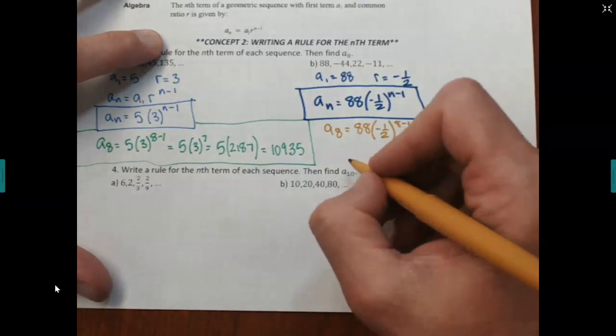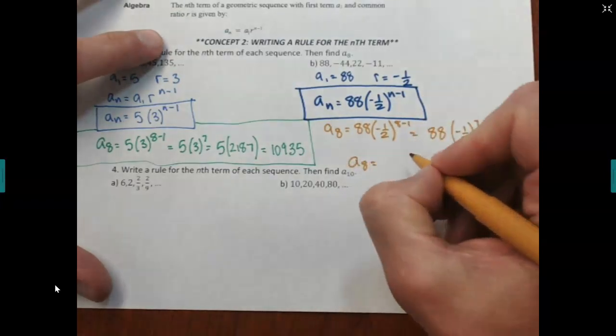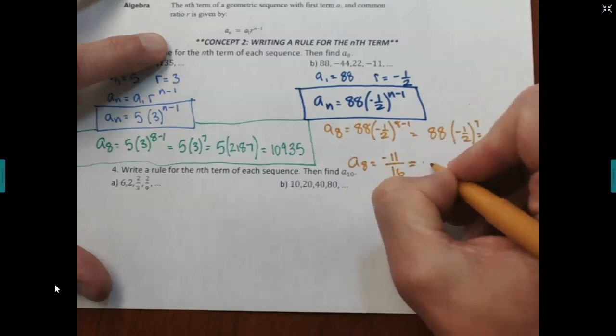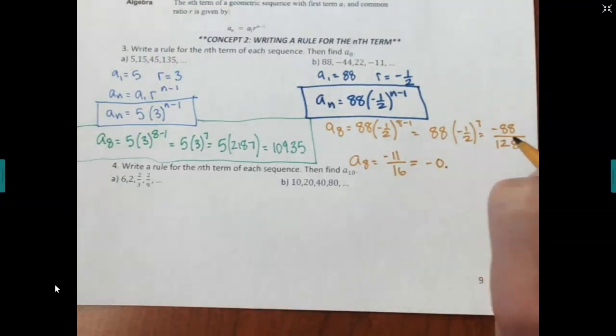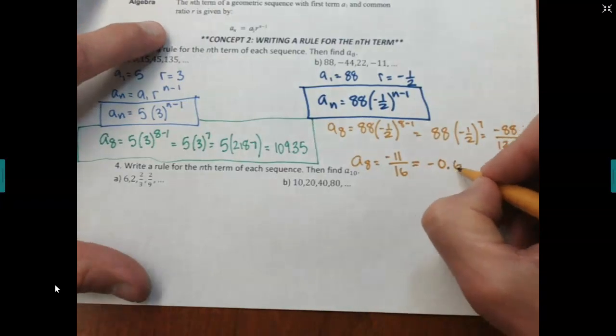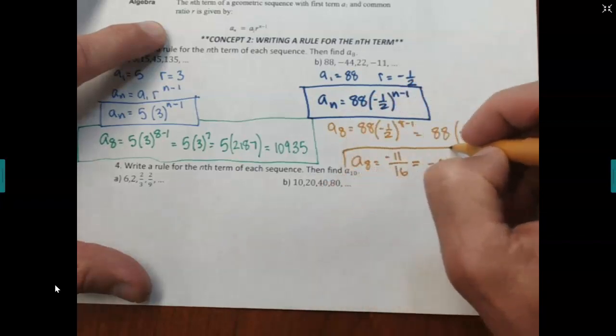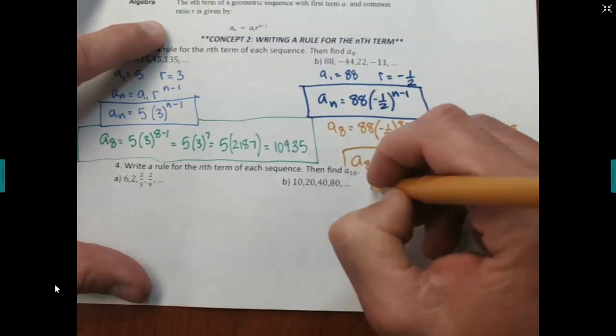And then I'm going to just reduce that. So the 8th term equals -11/16. Plug that in your calculator and you get -0.6875.